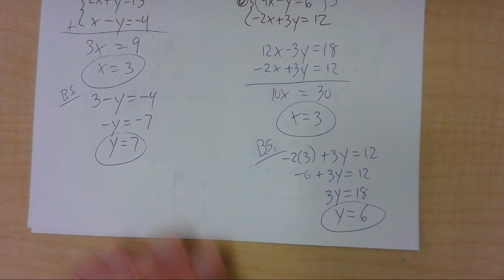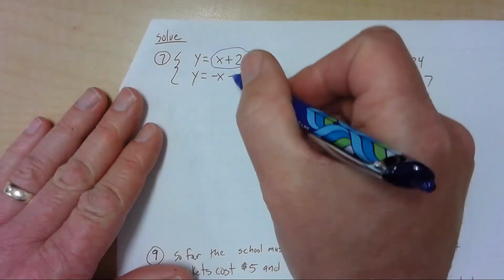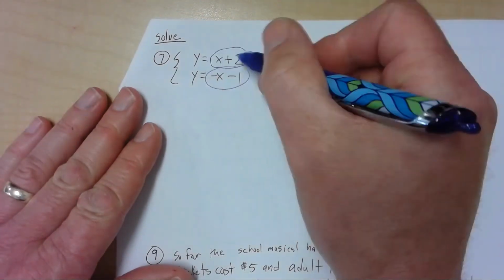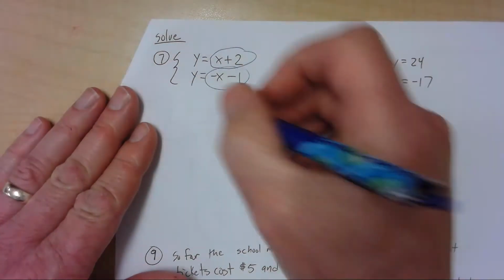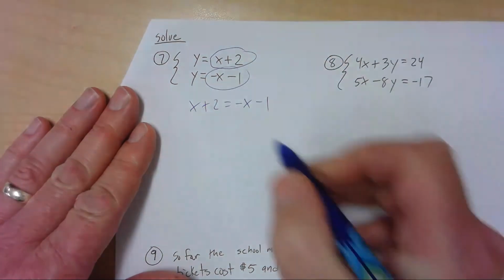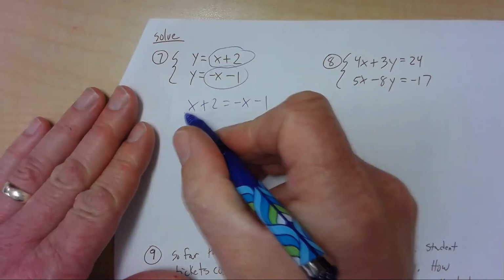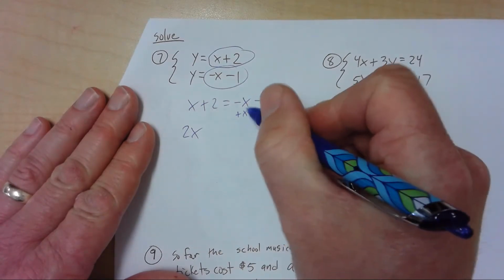All right, that takes care of that. Now these here you can solve any way you want to. You can solve them by elimination or substitution. This one is definitely substitution, because if this equals y and this equals y, then they are the same. So x plus 2 is equal to negative x minus 1. I'm going to add the x over to get it to the same side. That's 2x. So I'm adding x to each side.